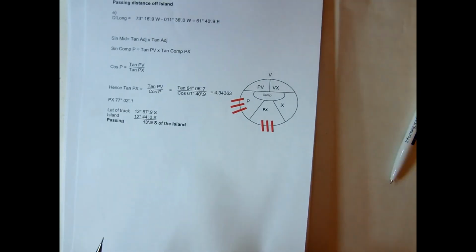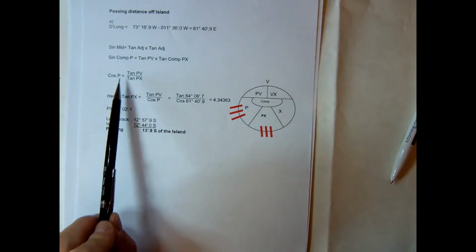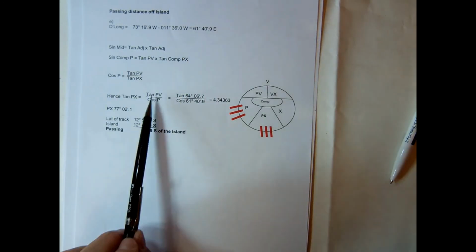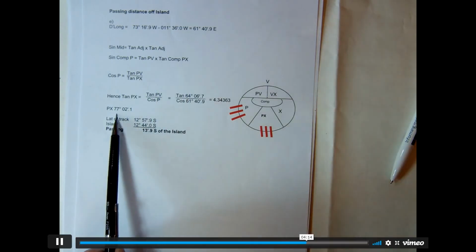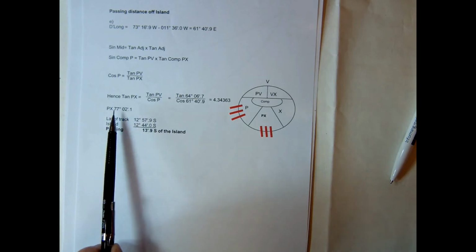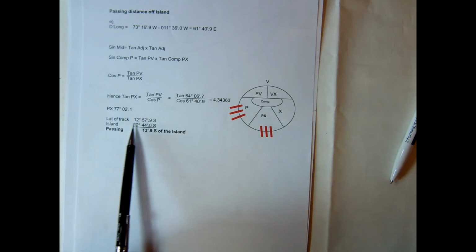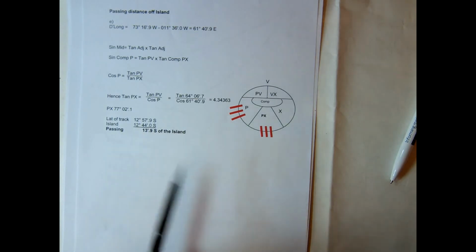But putting it here typed out, we've got the D long, we've got the formula that we use, PV used, and the value that we've calculated gives us our value 7702.1, take from 90, and therefore we've got 1257.9. The island is at 1244, so our passing distance is 13.9 south.